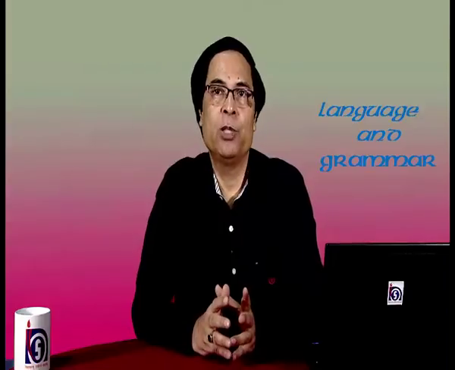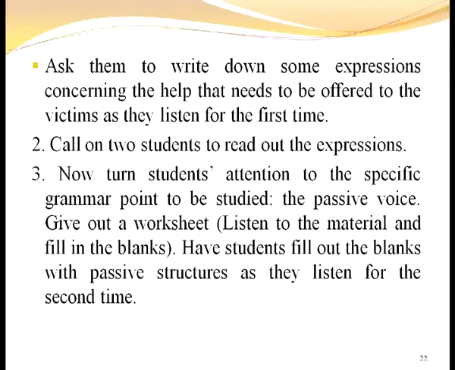Ask them to write down some expressions concerning the help that needs to be offered to the victims as they listen for the first time. Then call on two students to read out the expressions. Now turn the students' attention to the specific grammar point to be studied, that is the passive voice.